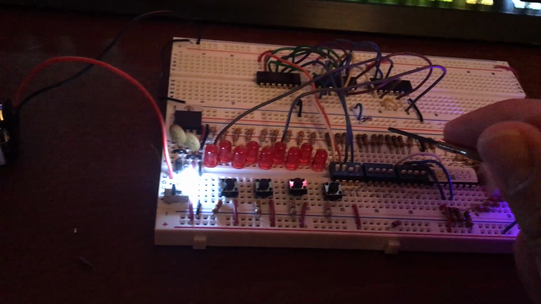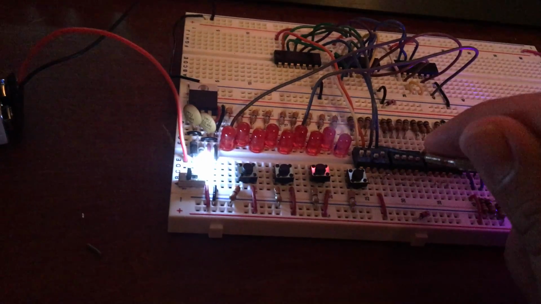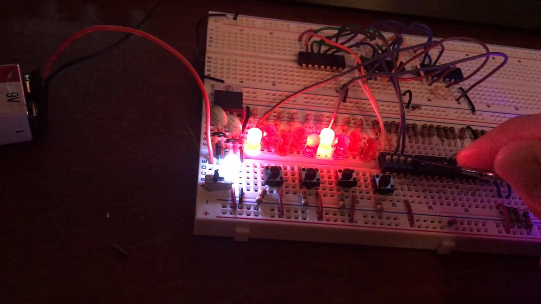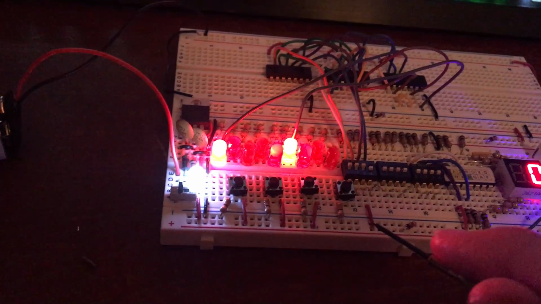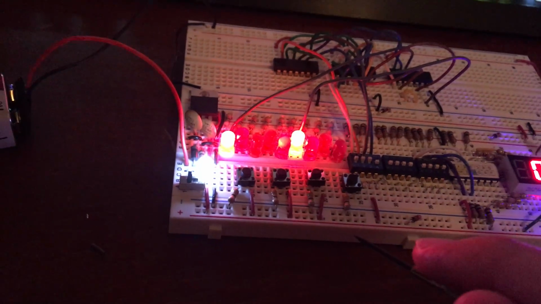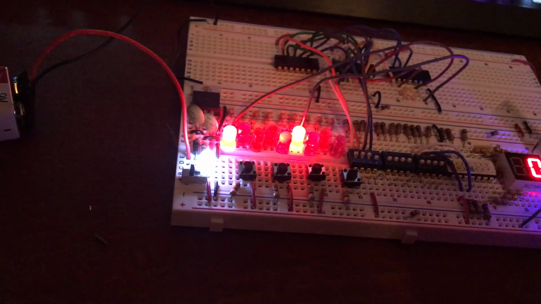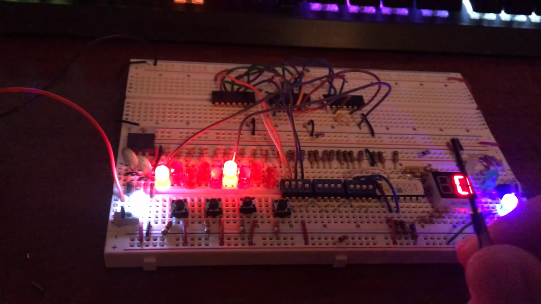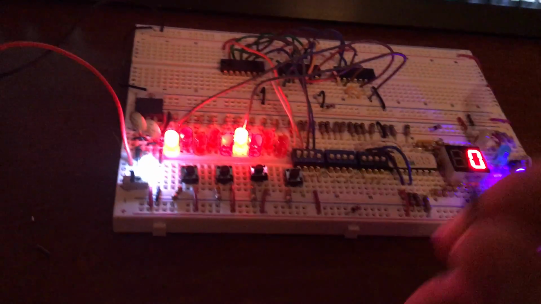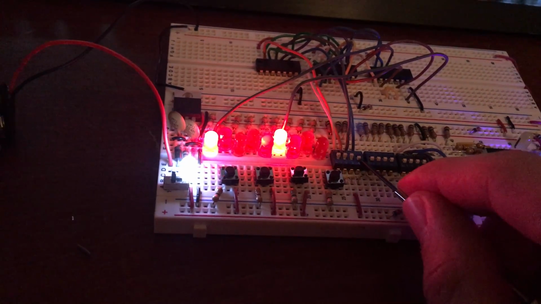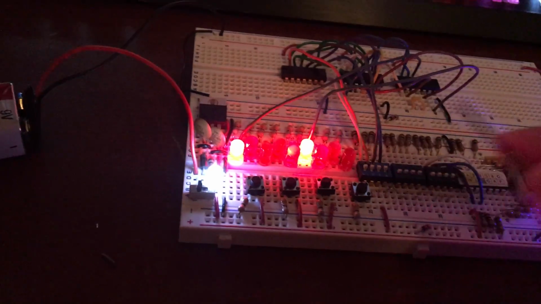So 1, 1, 1, 0. That means A, B, and C are on, but D is off. A, B, and C are true, and D is not true. So we get both LEDs on yet again, and that's awesome. And then for the final one, we have 1, 1, 1, 1, meaning A, B, C, and D are all true. And let's see what we get. Awesome. The lights are still on, the function is true, and it matches the truth table.